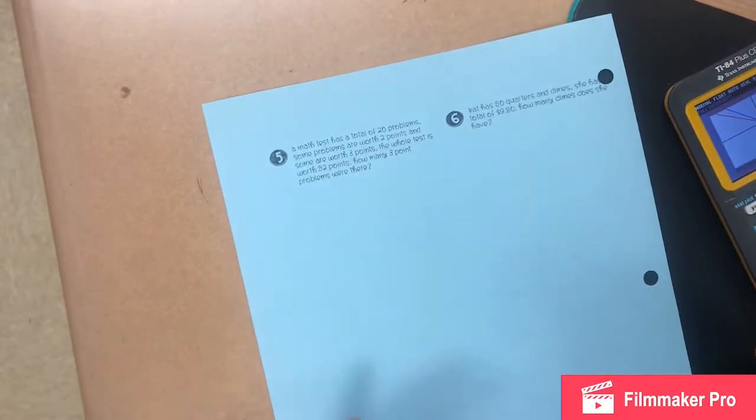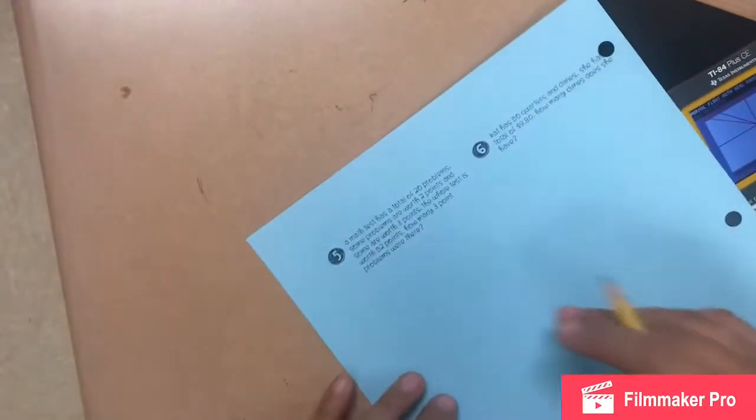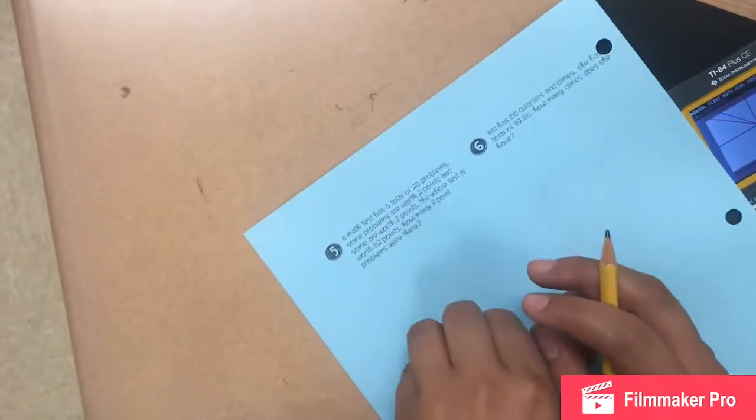Okay. Last two, a math test has a total of 20 problems. Some problems are worth 2 points, some are worth 3 points. The whole test is 52 points. How many 3-point problems were there? It's similar to what we did on number 1. It's kind of like a cost total and item total, but it's point total and item total.